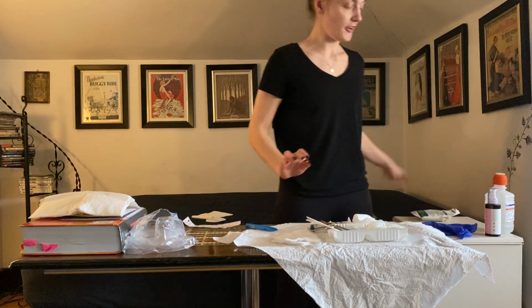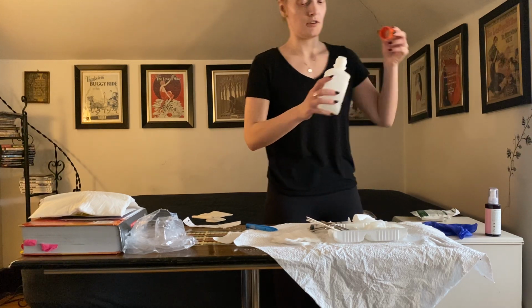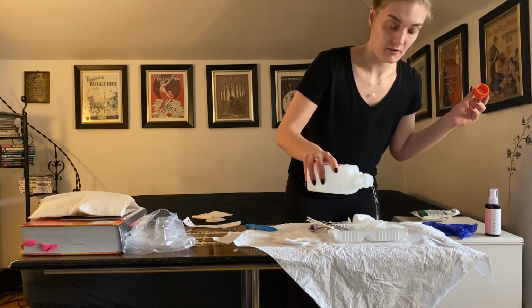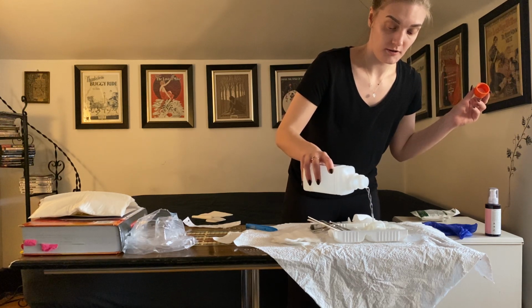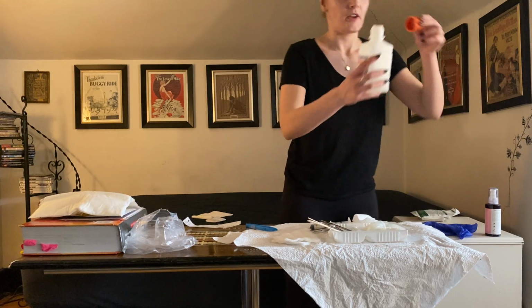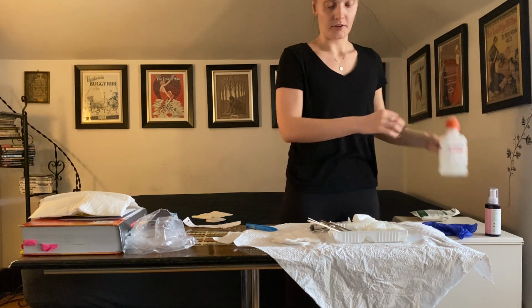I'm just going to add my normal saline, just being mindful because I don't want any drips to get onto the field. Okay, and I didn't get any drips outside the tray, so that's good as well.